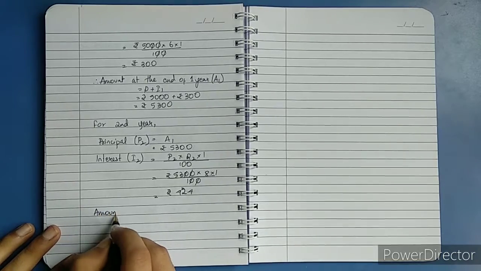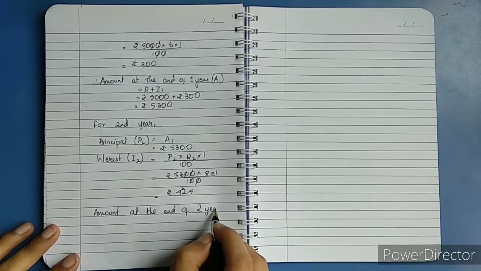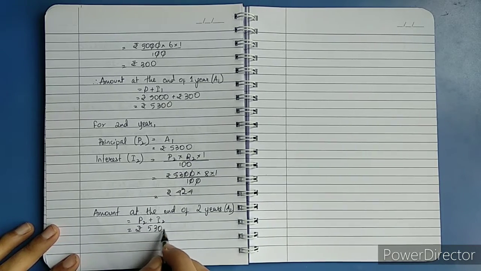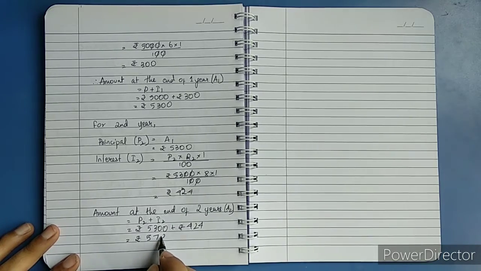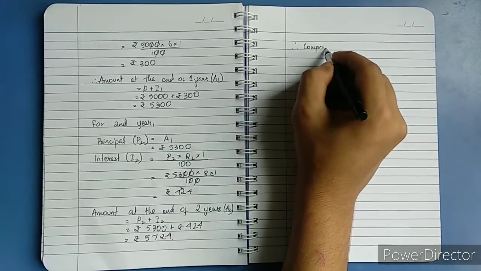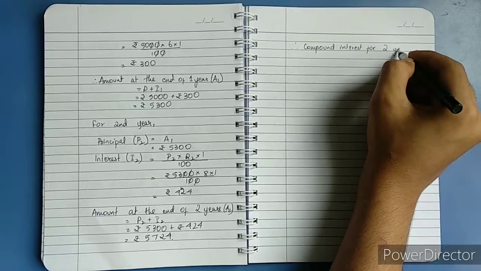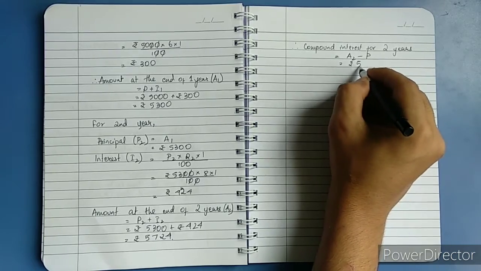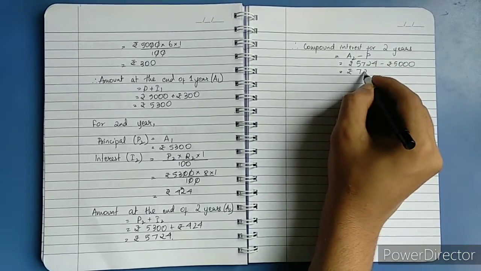So the amount at the end of 2 years, A2, is P2 plus I2, which is equal to rupees 5,300 plus rupees 424, that is rupees 5,724. Therefore, the compound interest for 2 years will be equal to A2 minus the initial principal. So A2 is rupees 5,724 minus rupees 5,000, which is equal to rupees 724.